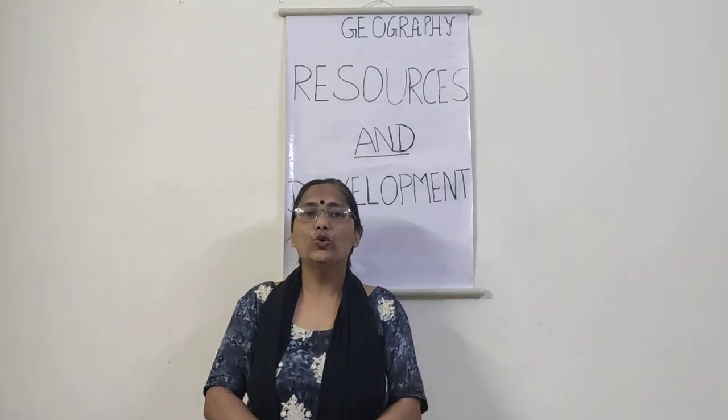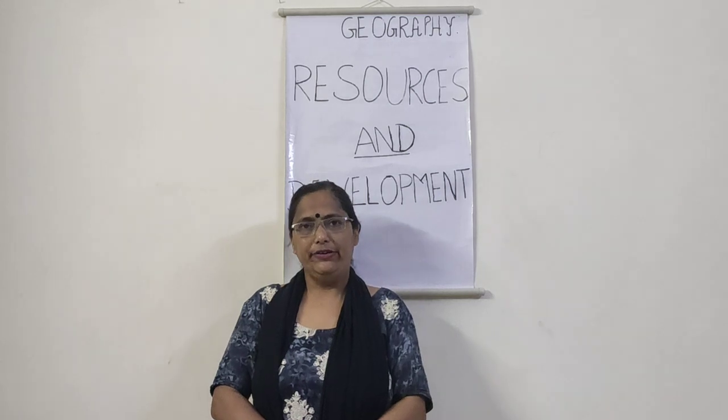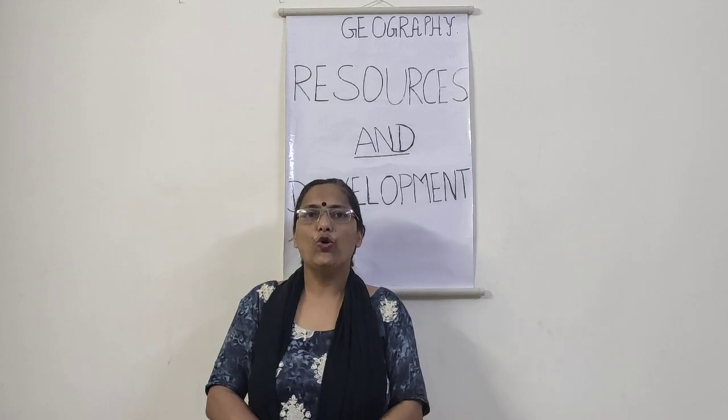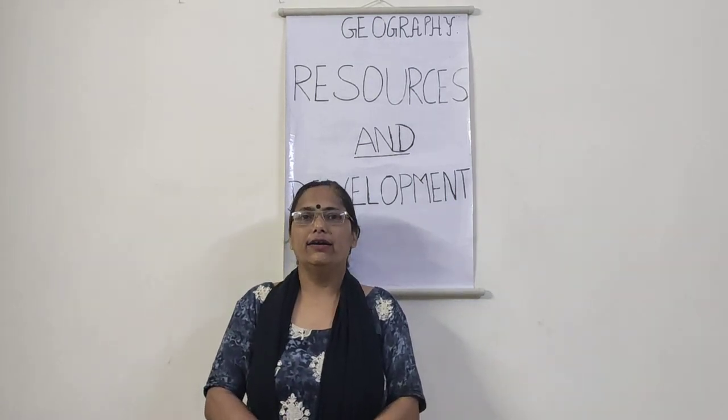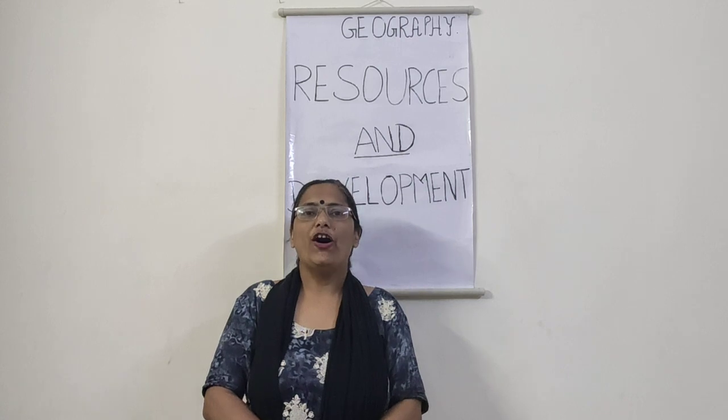The third and very important part of our land resources is the plain area. Out of the total land surface, that is 3.28 million square kilometers, we find that 43% of the plain area is found in our country. This 43% has the highest rate of population. What are the plain areas? Haryana, Rajasthan, Uttar Pradesh, Uttarakhand. These are the plain areas of our country.